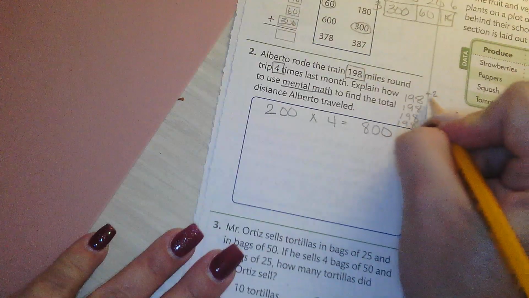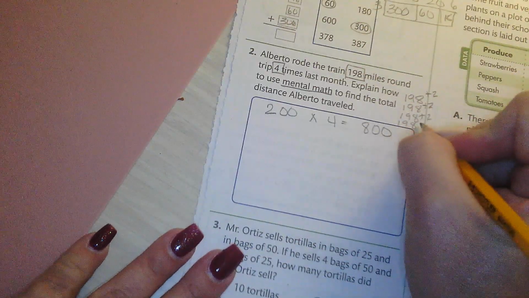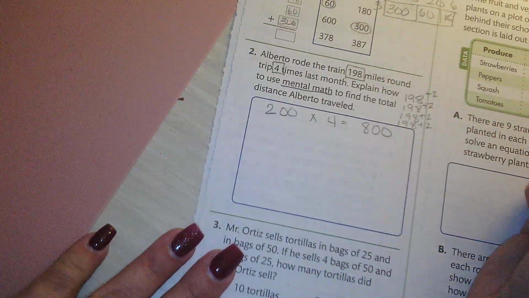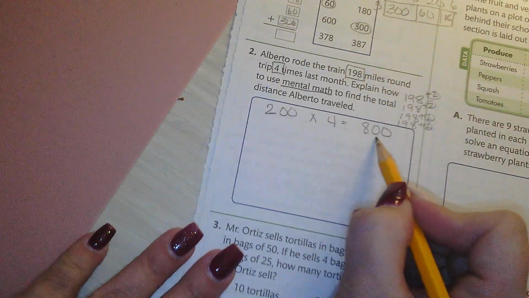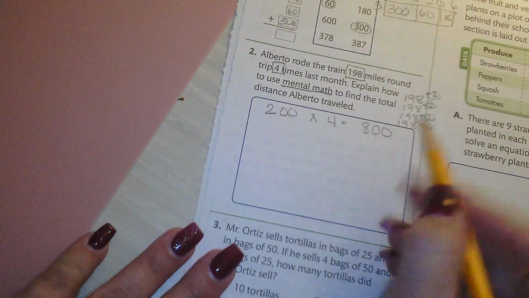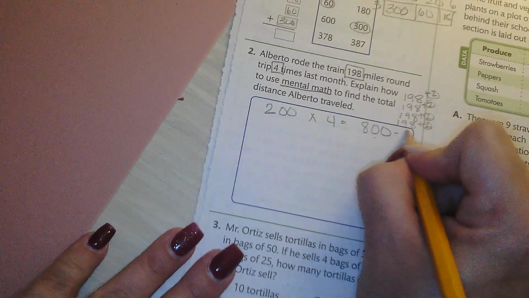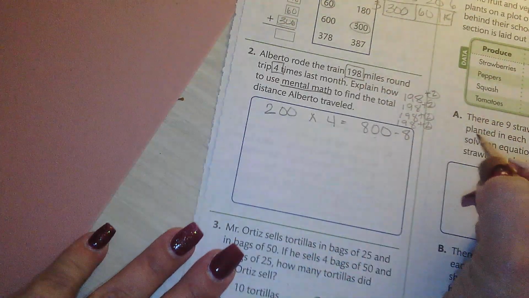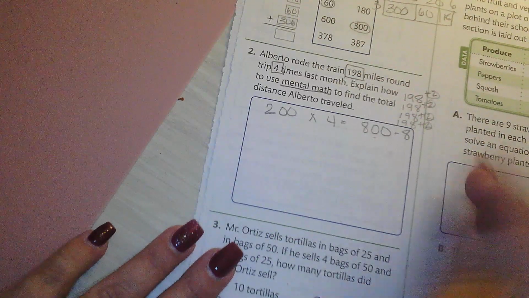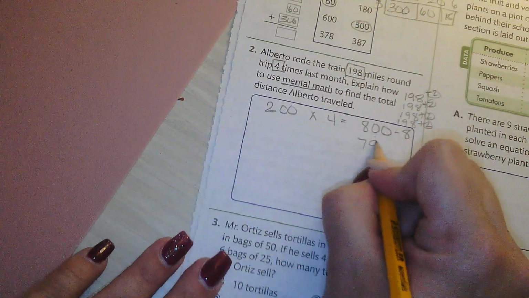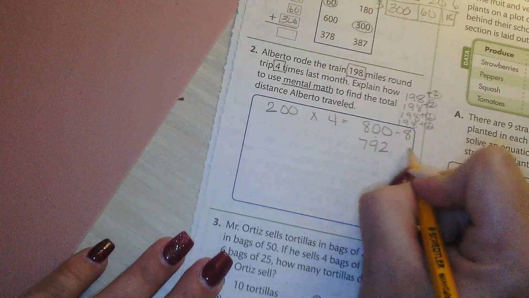Well, we added 2 every time to make it an easier number. So we have to take those 4 2s away from this. So this is going to be 800 minus 8, and that's how we're going to do that mentally. And you're going to wind up with 792 miles.